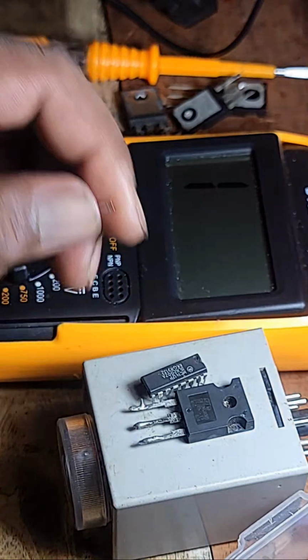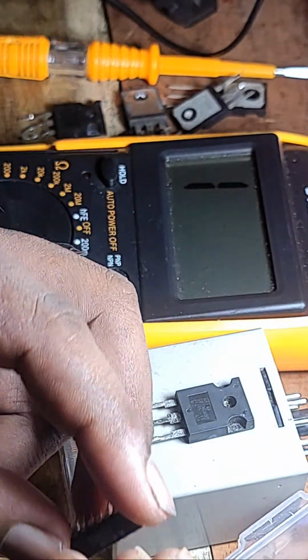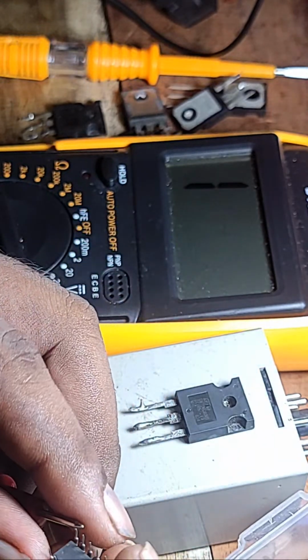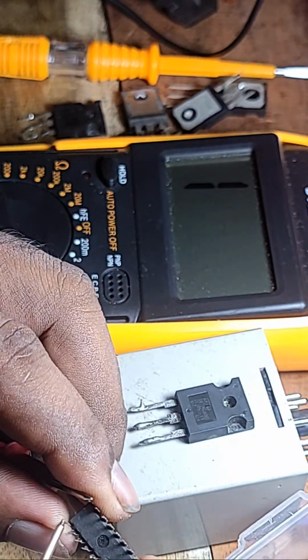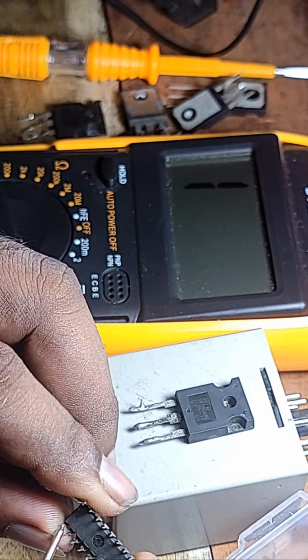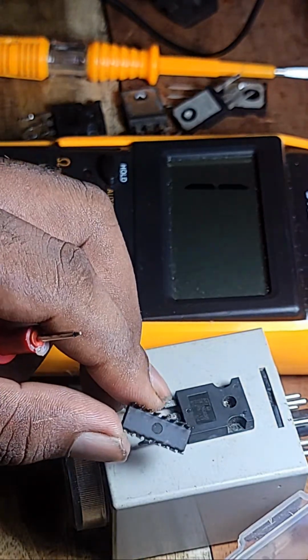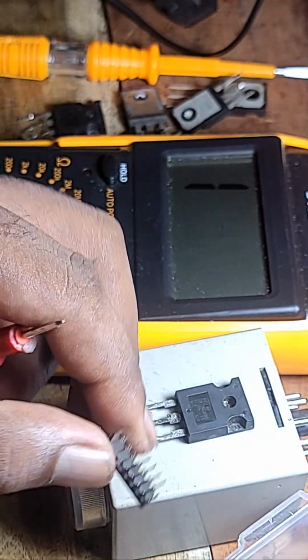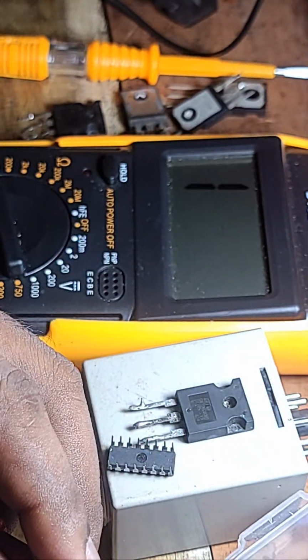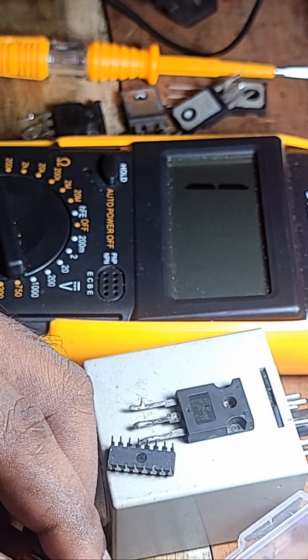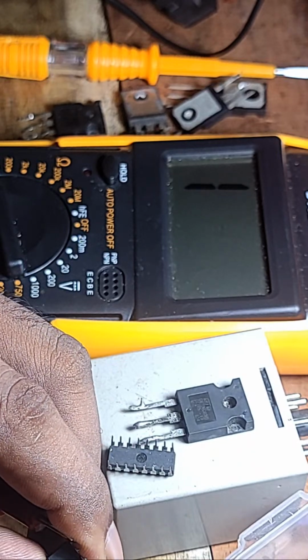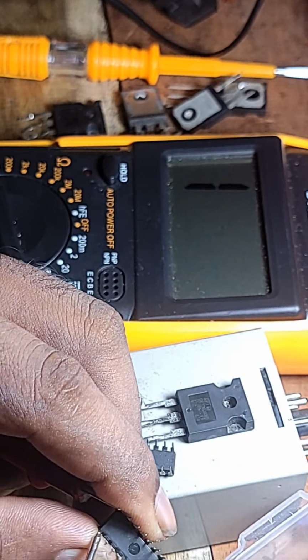So we understand that one IC is good and one IC has a problem. This IC is good, but this IC has a problem. Please look at the multimeter.